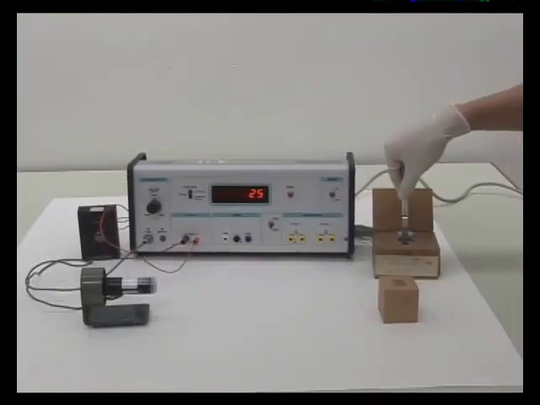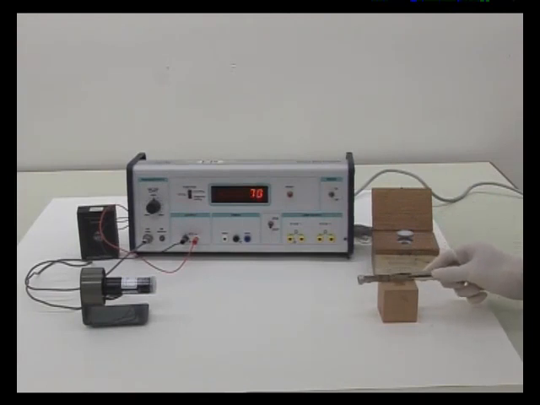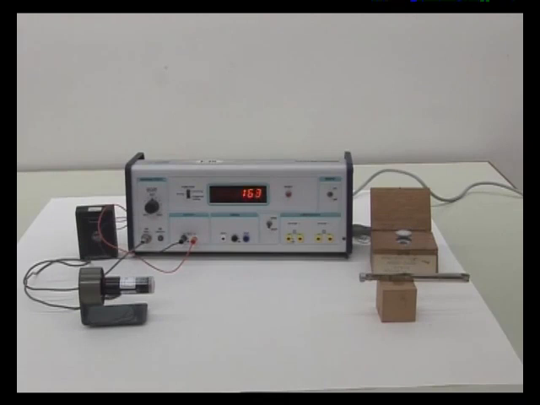A radioactive source is placed in front of the GM tube. The counter records a large number of counts. The sound from the loudspeaker gives an indication of the count rate.